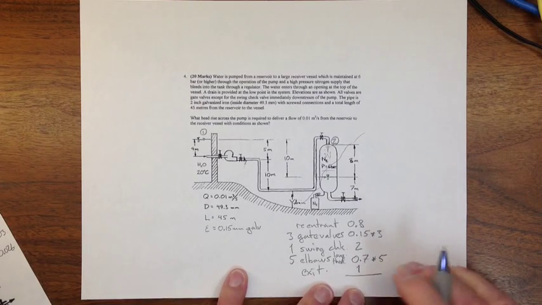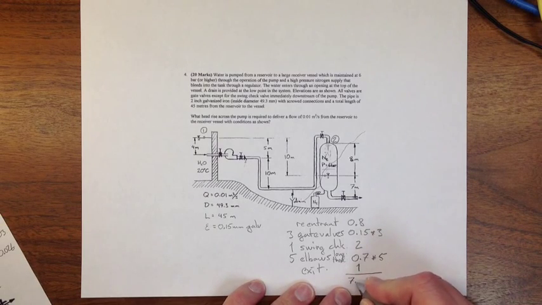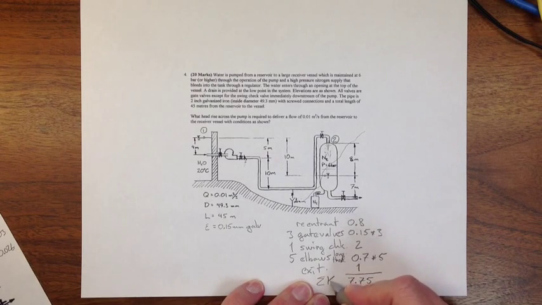And if we sum all of that up, what do we get? 0.8 plus 0.15 times 3 different gate valves plus 2 plus 0.7 times 5 different elbows plus 1 is 7.75. So that's the sum of all of the K factors.